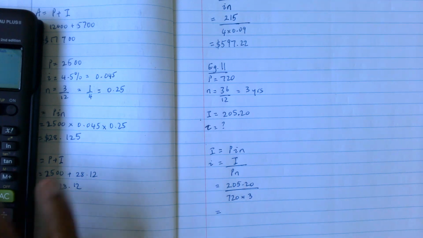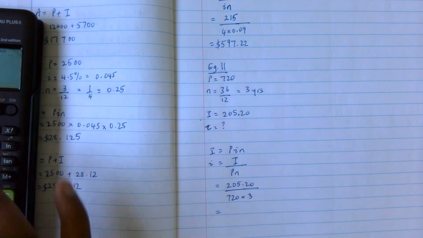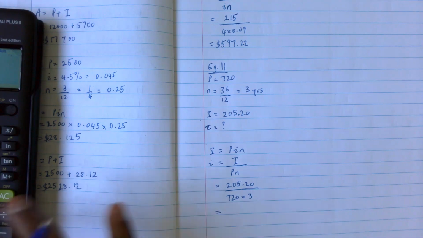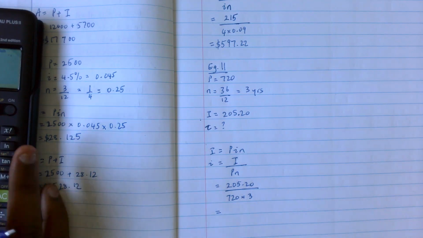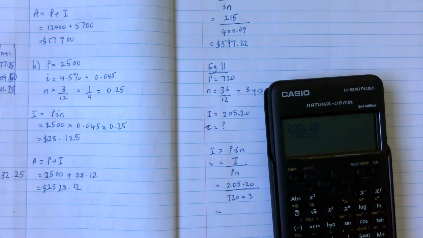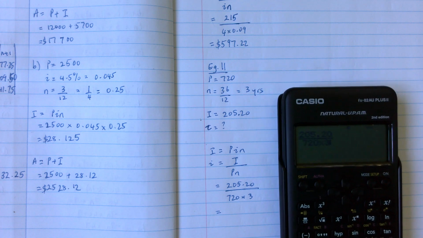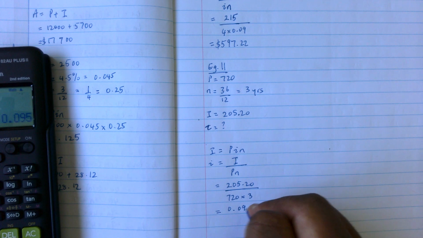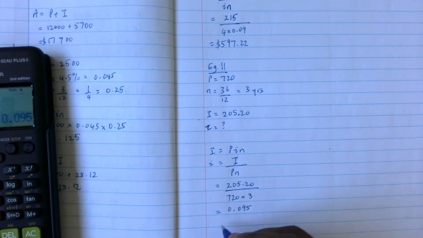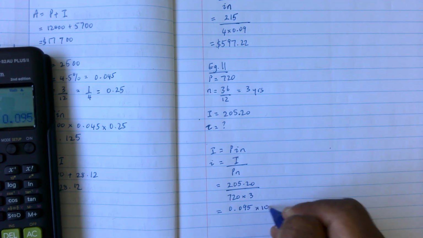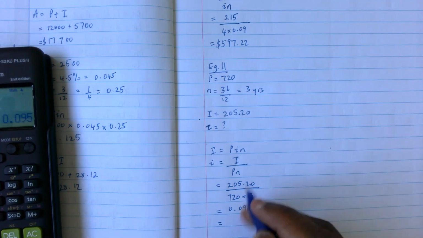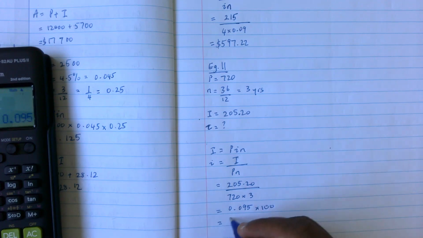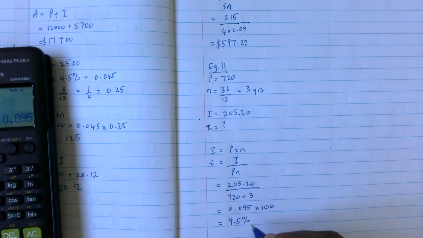Again, put it into your calculator. I would recommend, instead of using the division symbol, if you put it into your calculator as a fraction and write down exactly what I've got there, you can't go wrong. And that's 0.095. Then we need to multiply this by 100 to make it a percentage. And that's 9.9%.